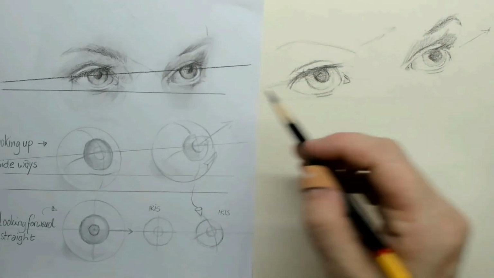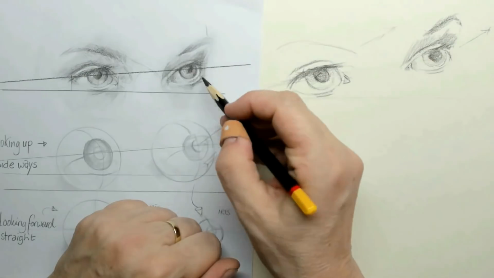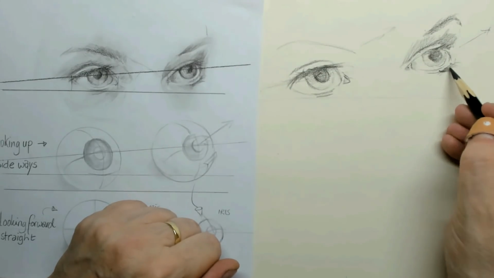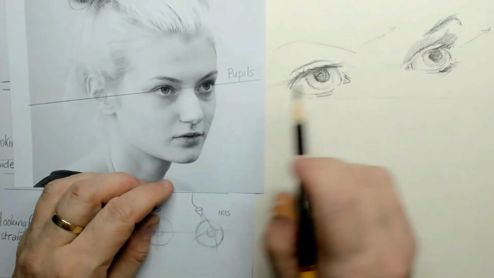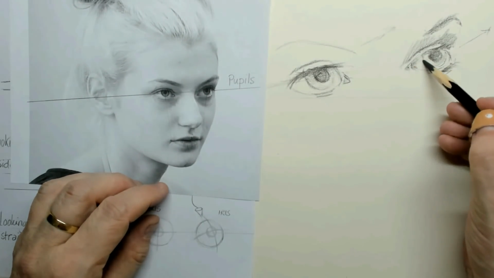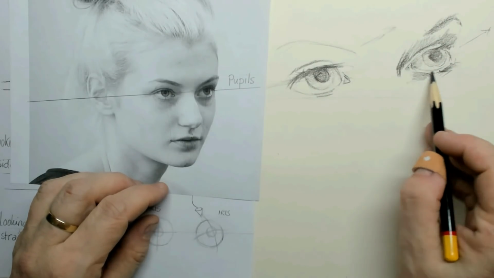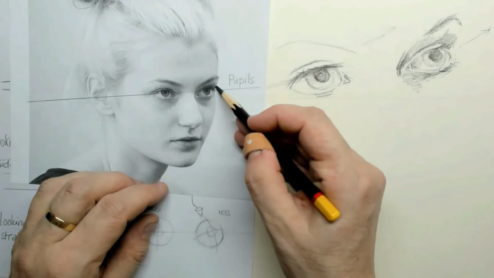Now, once you have your eyes in place, it's time to start drawing in the shadows. And these, of course, are also very important. You can see it here in the model. There's a lot of shadow, a lot more in the right eye than there is on the left eye.